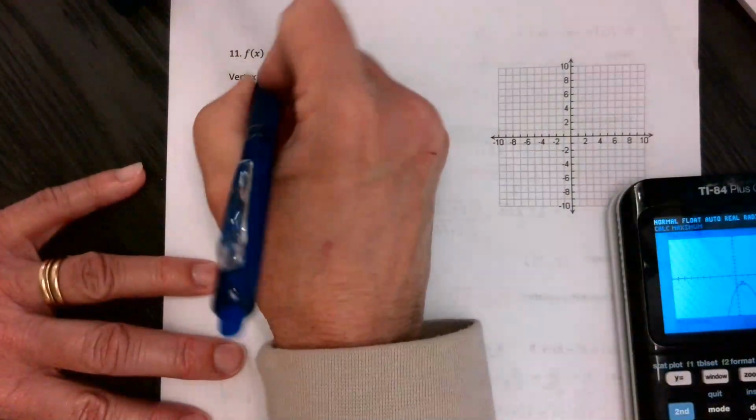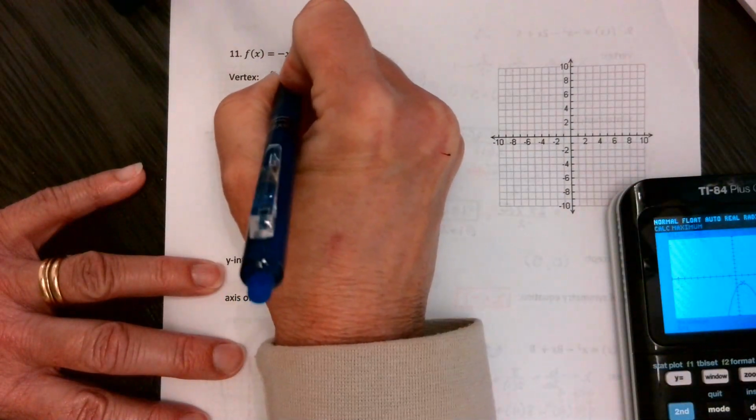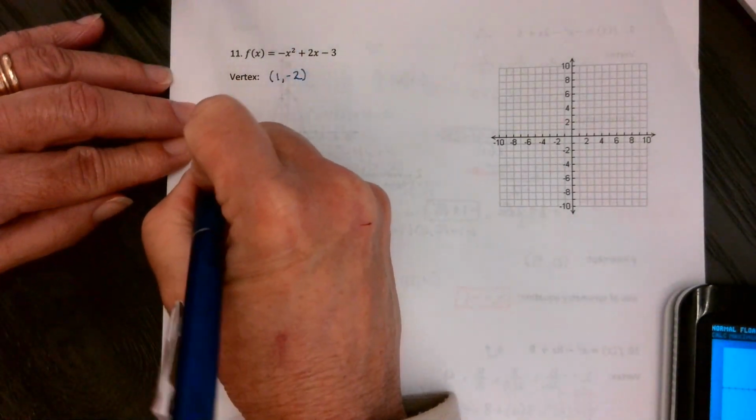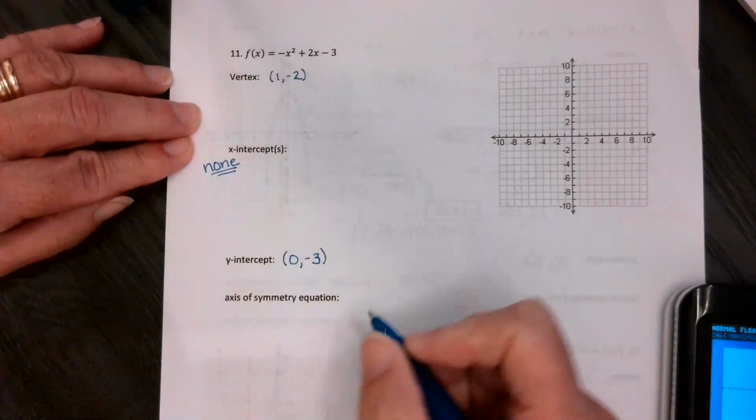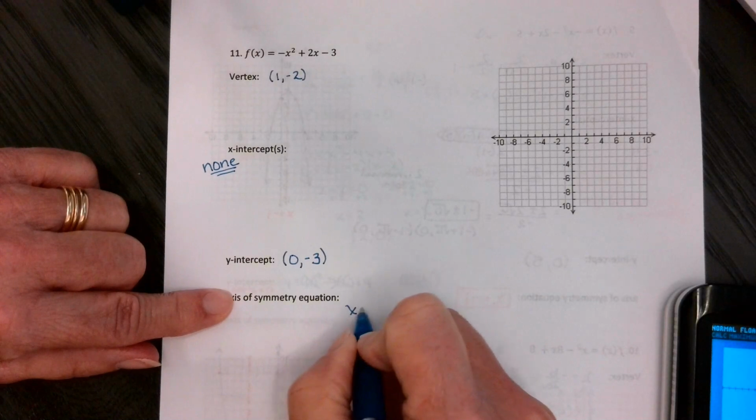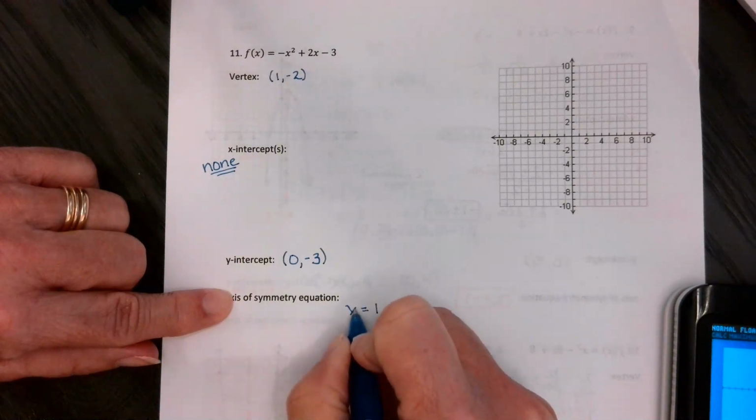Okay, so 1, -2. But let's double check that. And then there are none here. There are no x-intercepts. Okay, now that means we have an axis of symmetry at x equals 1. I know that because it's got to go through there.